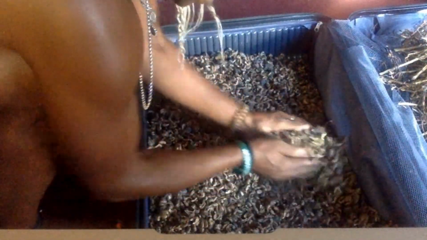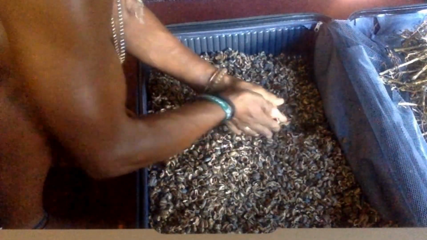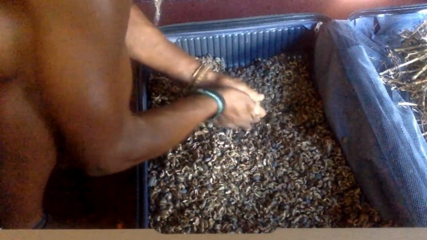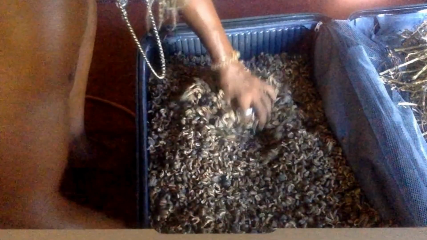Okay, we're going to go back and lift, try to get some seeds over in one area. Let's see. So what I'm doing here is trying to separate the hulls from the seeds. There are lots of seeds, but you can't see them for the hulls.